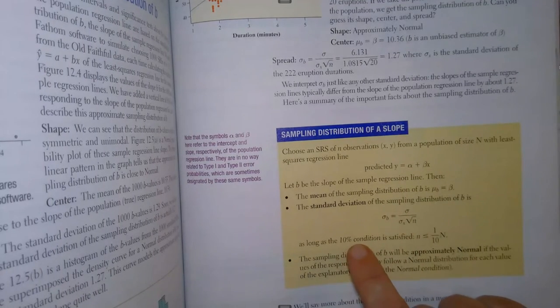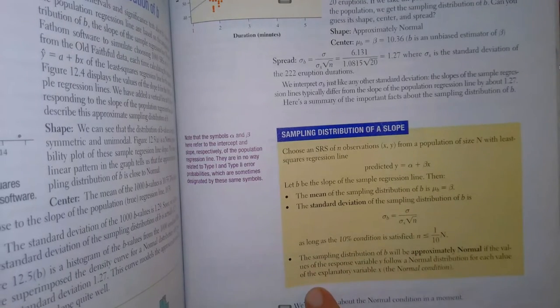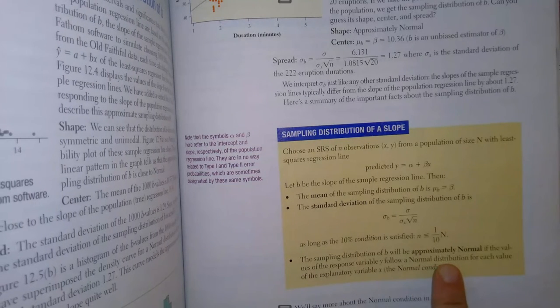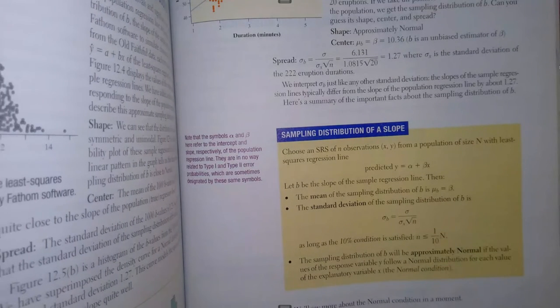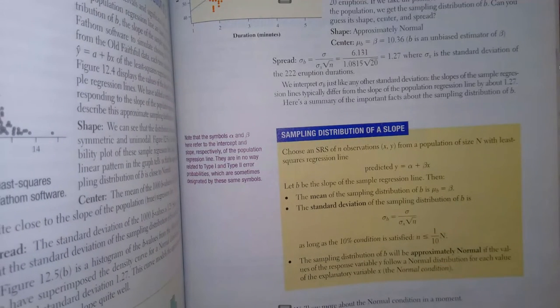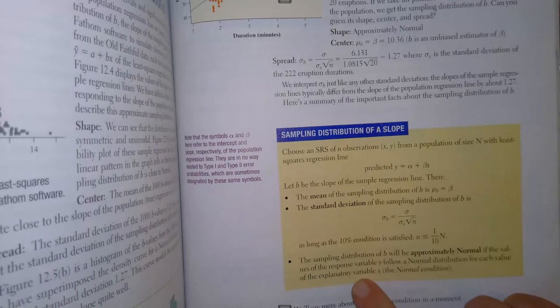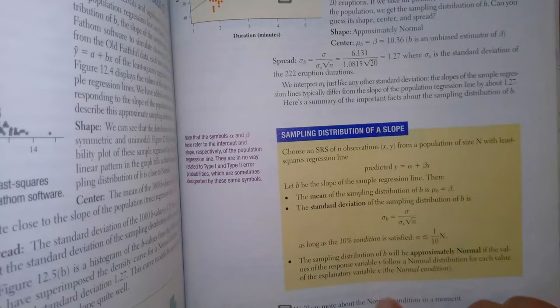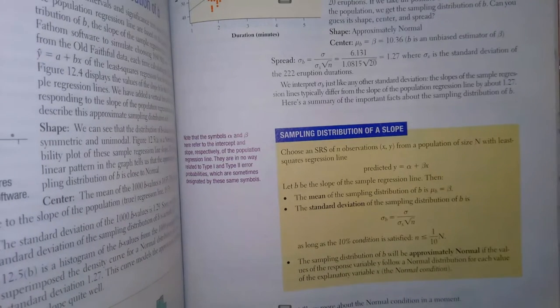So just a reminder, the 10% condition is about standard deviation always. And the shape is approximately normal if you meet the other conditions. There's a lot of conditions here. Okay.